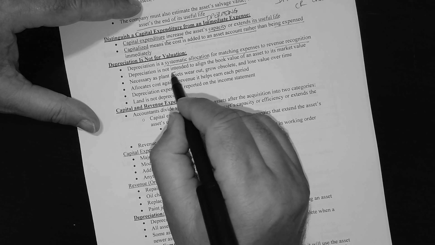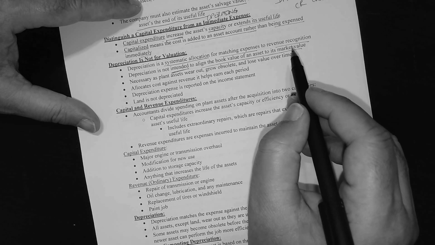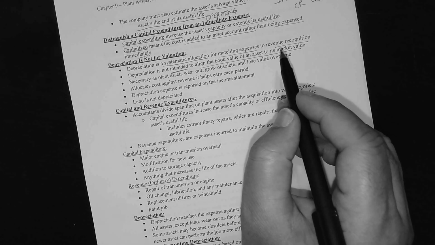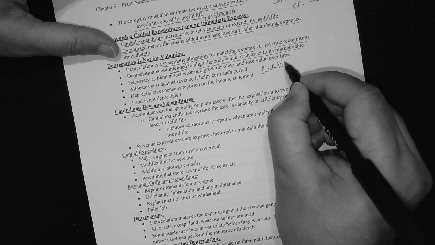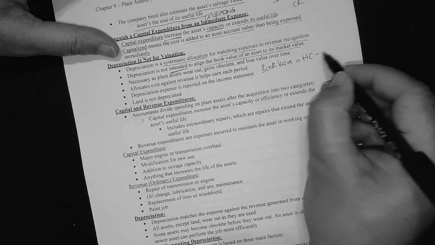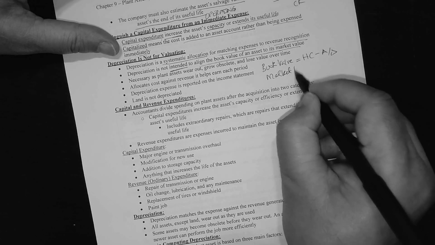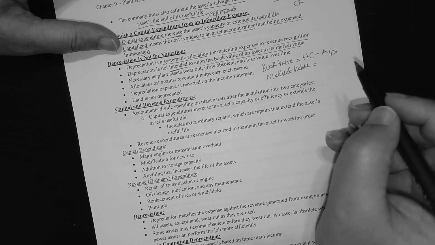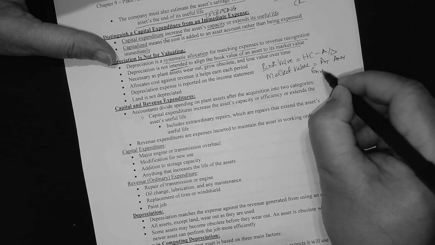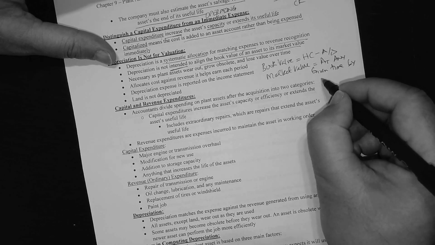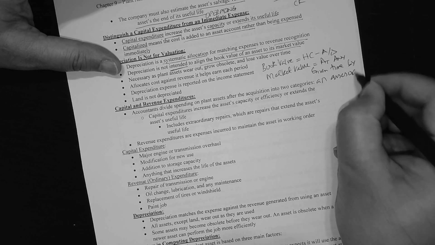Depreciation is not intended to align the book value of an asset to its market value. So the book value of the asset would always be different from the market value. A book value of an asset is calculated this way: historical cost minus accumulated depreciation, right? But what is a market value? Market value is given to you at any given time by an assessor. The person who's going to assess will tell you.